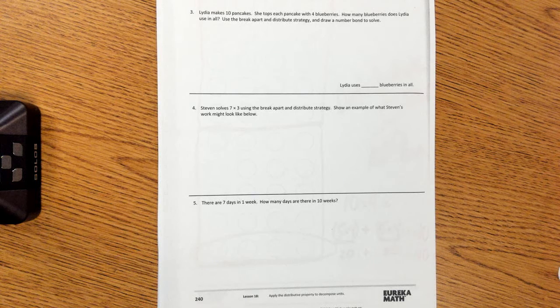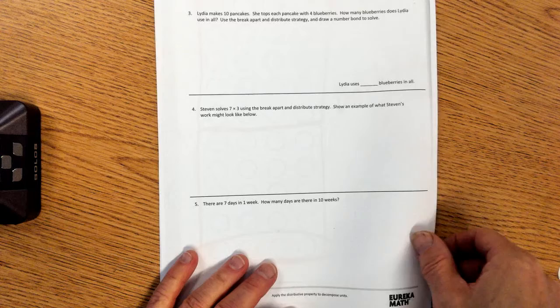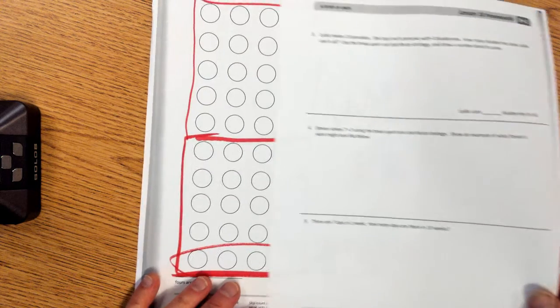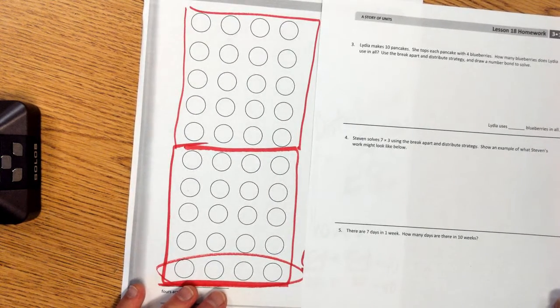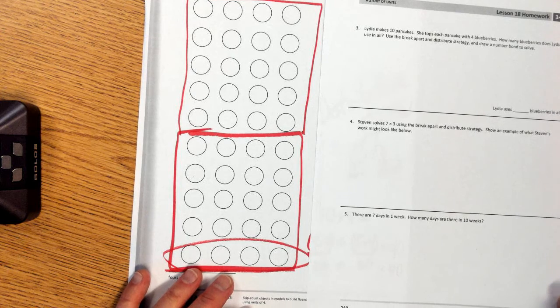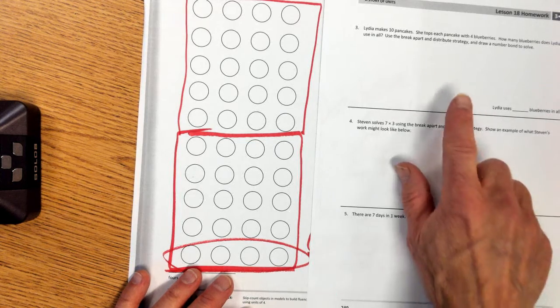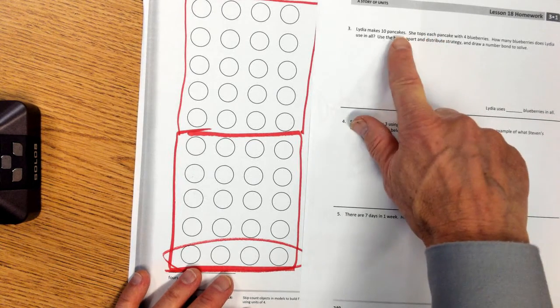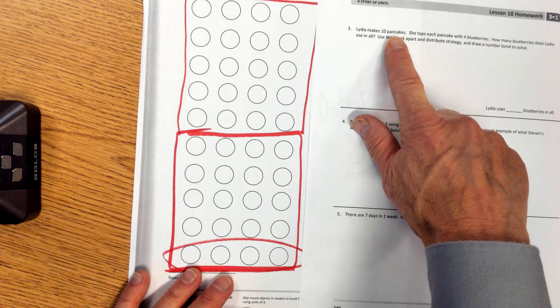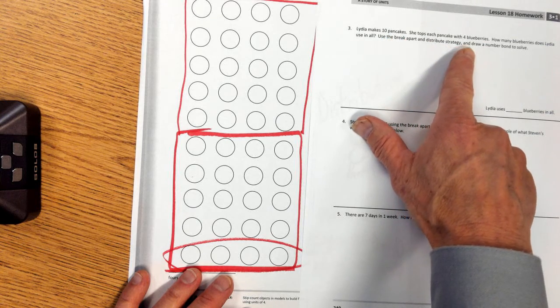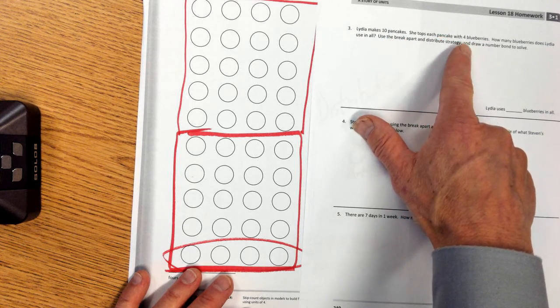Oh my goodness, do you notice what I notice? How many blueberries does Lydia use in all? Are you thinking what I'm thinking? That 10 pancakes, what did we just do? What we just did is we worked with 10 groups of 4, and this very problem represents 10 pancakes, with each one with 4 blueberries, 10 groups of 4.